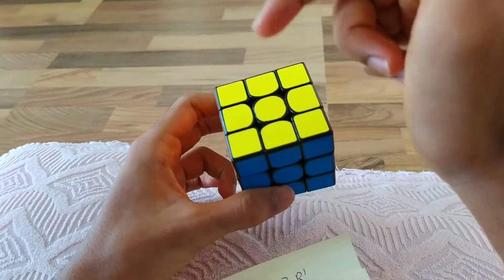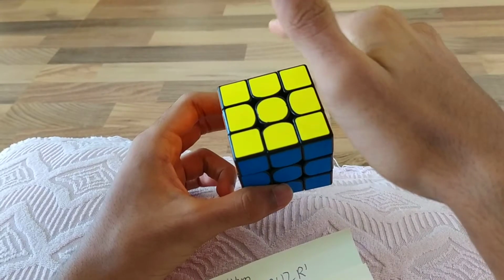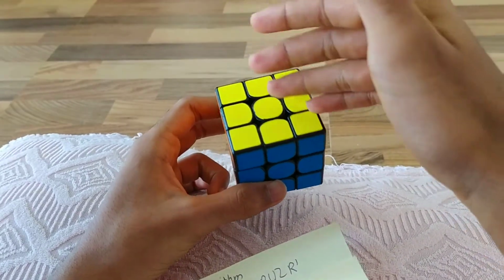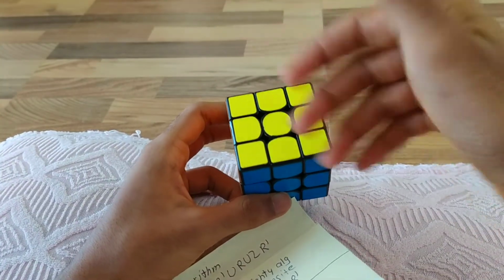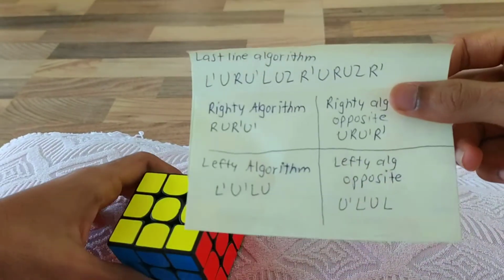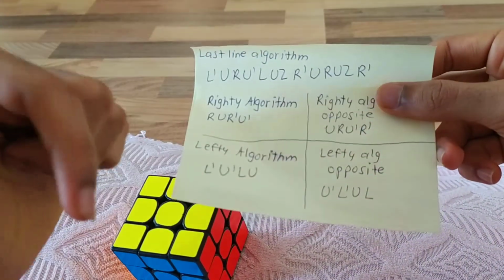But still, sometimes your cube may not be solved. For this, I have explained earlier, please refer to that. And if you are not able to understand any of these, please refer to my previous video.